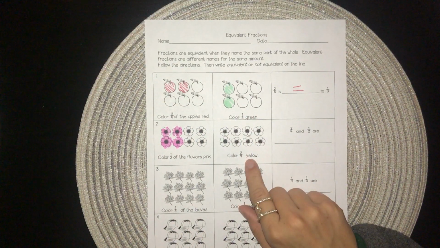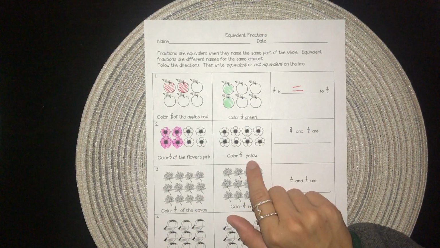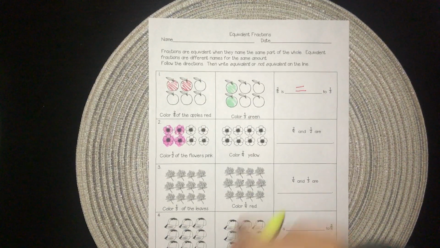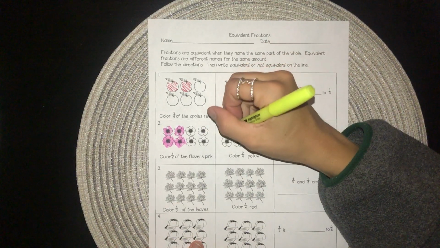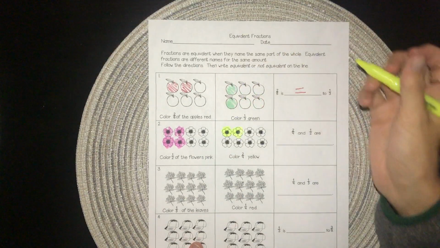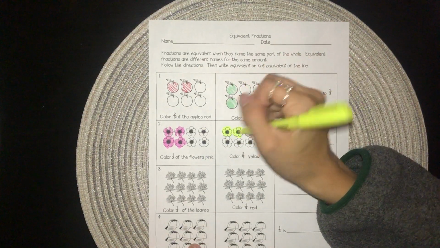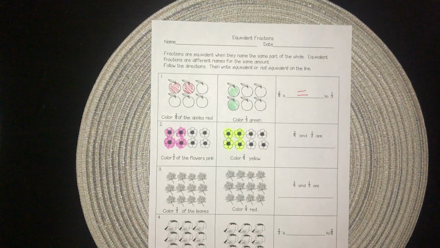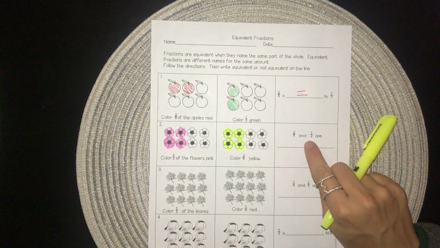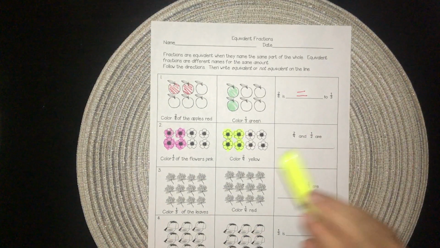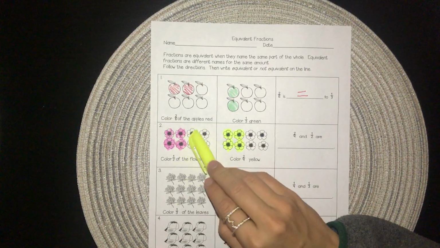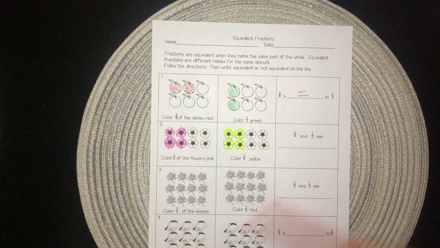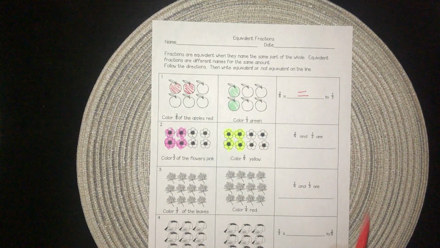Then over here it says color 2/4 yellow. So the top row has 4, so we want 2 of those 4 to be yellow. And then the bottom has 4, therefore we want 2 of those 4 to be yellow as well. So when we look, it says 2/4 and 1/2, and I see that we had 4 of the 8 shaded in here, and then 4 of the 8 shaded in here. Therefore, 2/4 and 1/2 are equal.